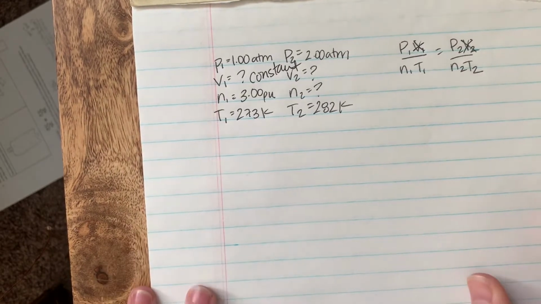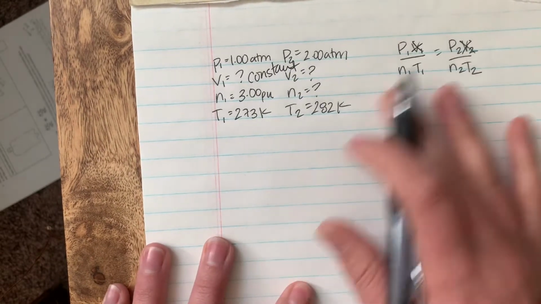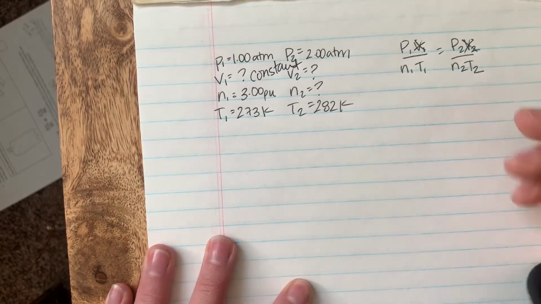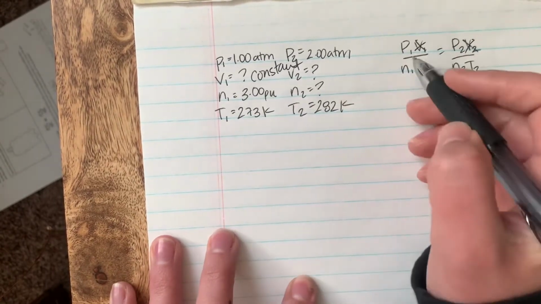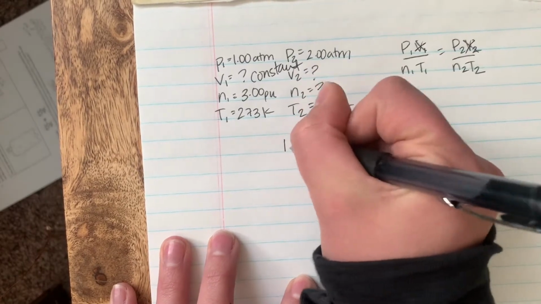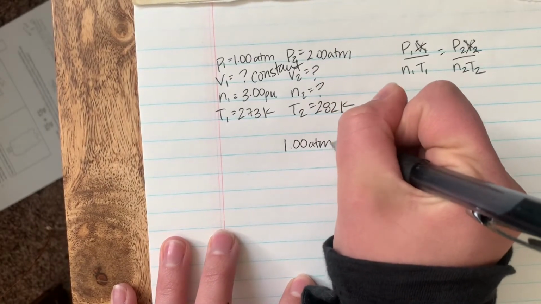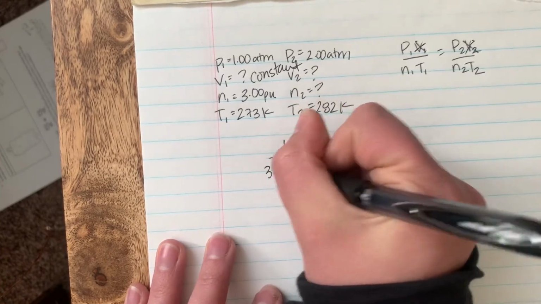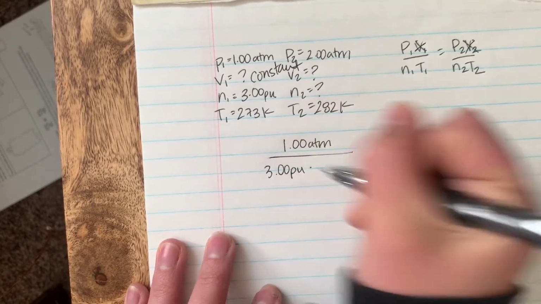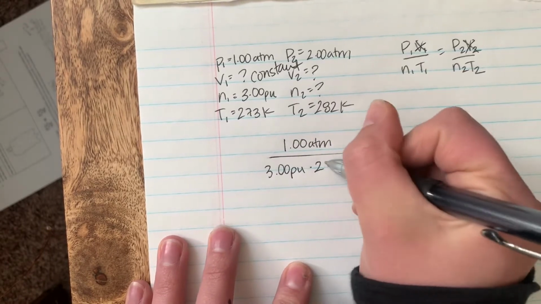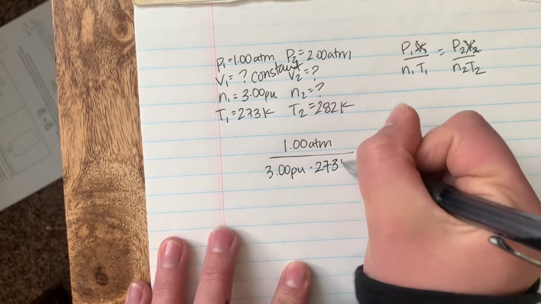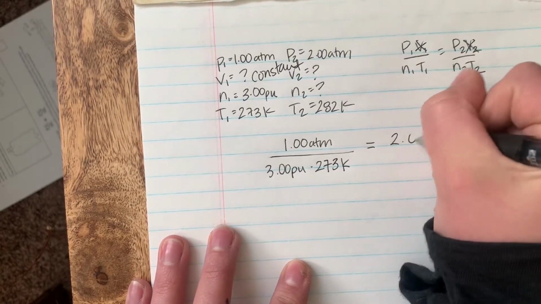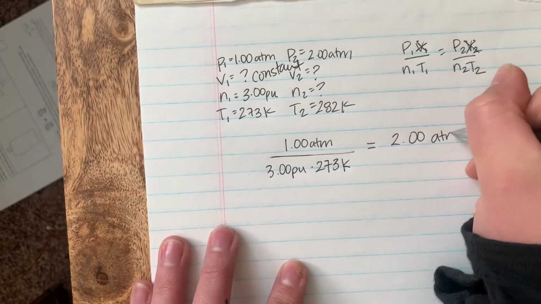Okay, so let's just put our numbers in and see what we come up with here. And then if you don't like that way, I'm going to show you another one. Okay, so let's just plug everything in. So for P1, I have 1.00 atmospheres on the top being divided by N1, which is 3.00 particle units, multiplied by the temperature at the start, 273 Kelvin. And then that's going to equal P2, 2.00 ATM.